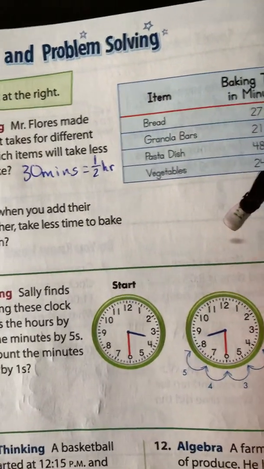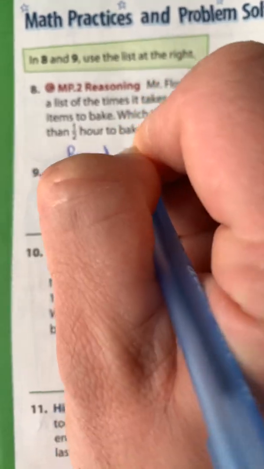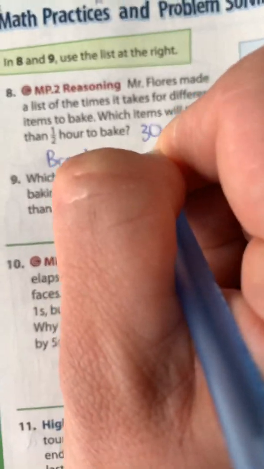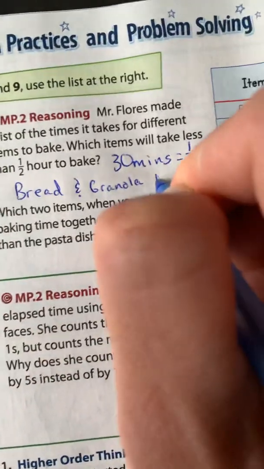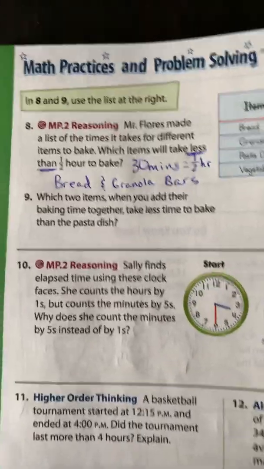Correct. Nice job there, Andrew. Bread and granola bars are under 30 minutes, so they'll take less than half an hour to bake.